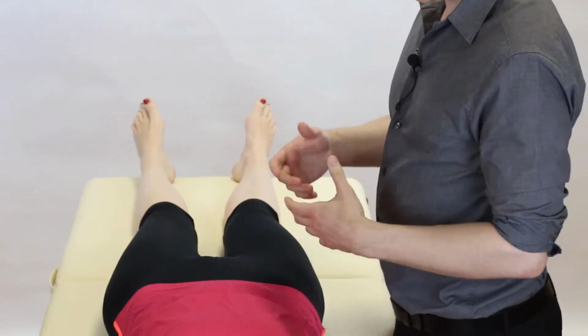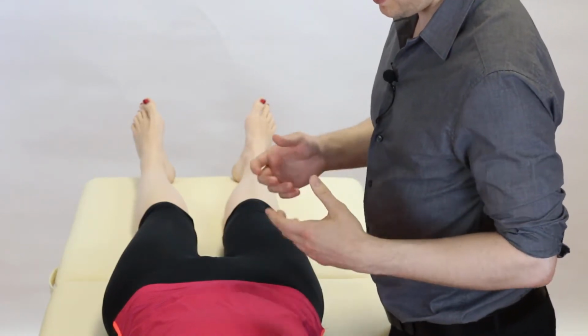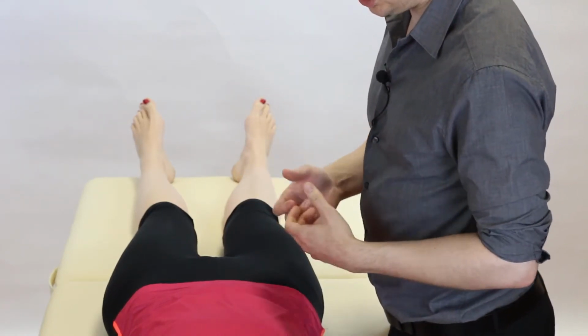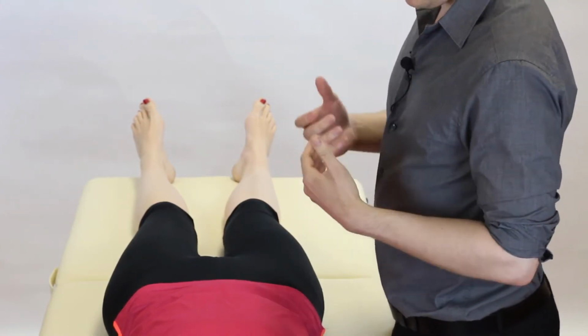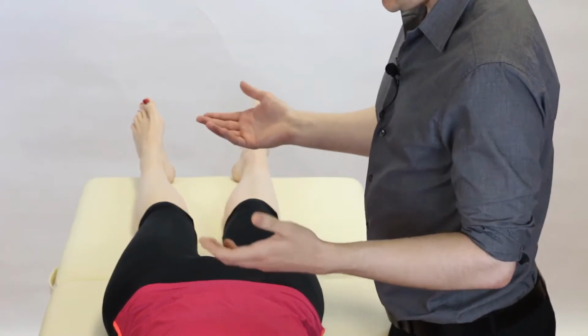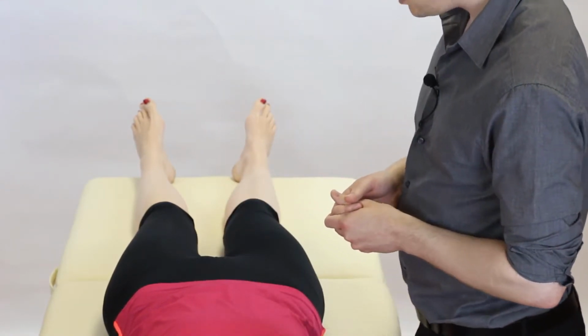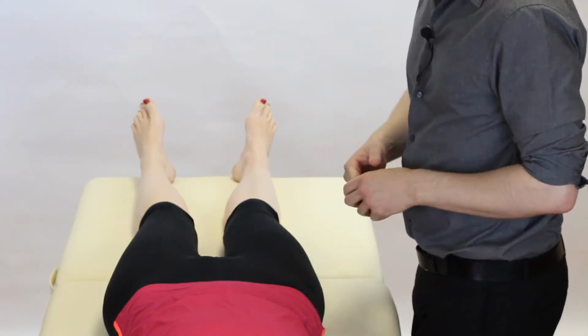So now we're going to look at testing active range of movement of the hip into abduction. As a therapist, we're going to stand on the same side of the hip being tested, and our patient is going to be in a supine position. So how do we get the patient to complete the test?